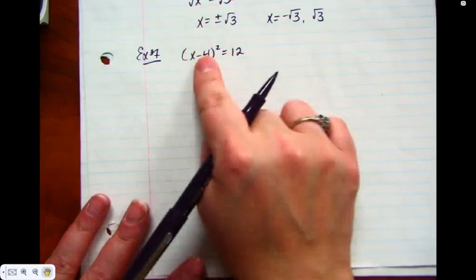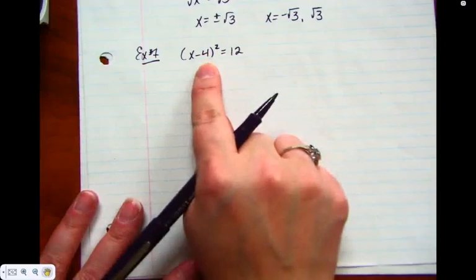(x − 4)² = 12. Find the x-intercepts. What the heck does that mean? Same thing as solve, same thing as find x, same thing as find the zeros, or find the roots, or factoring. They all mean the exact same thing. Common mistake for this one is people are going to want to add 4.